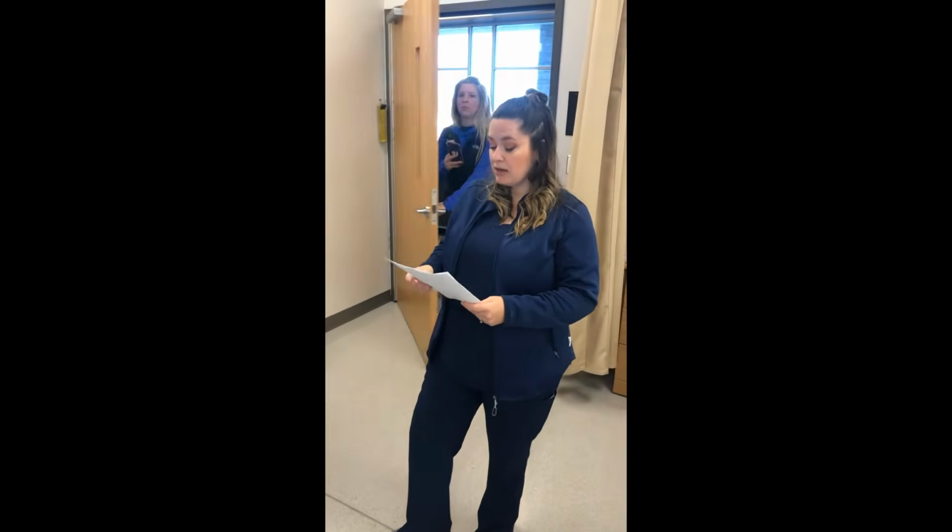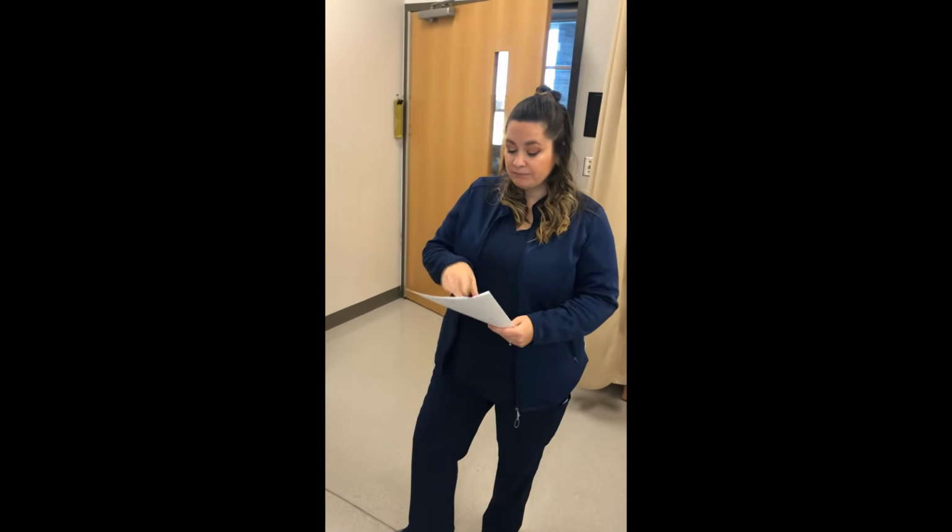Lipitor 80 milligrams PO Q day. That's due at 9 p.m. It's 9 now. Safe to give. Fluzone 0.5 mLs IM times 1 prior to discharge. Patient is not discharging at this time. Does not need to be given.